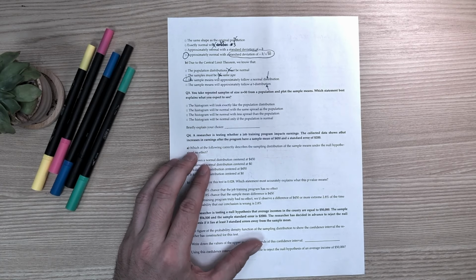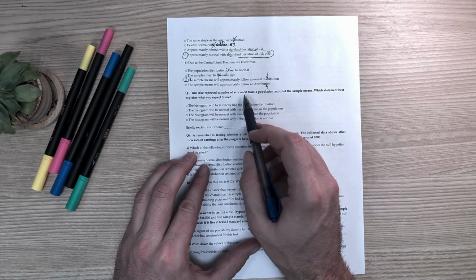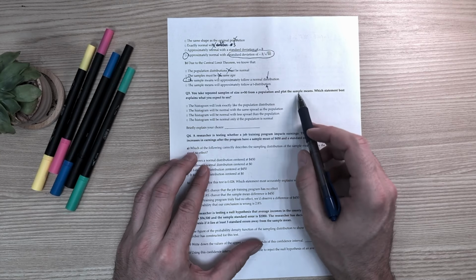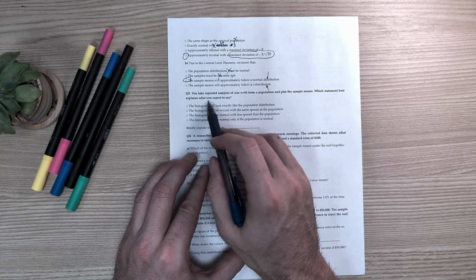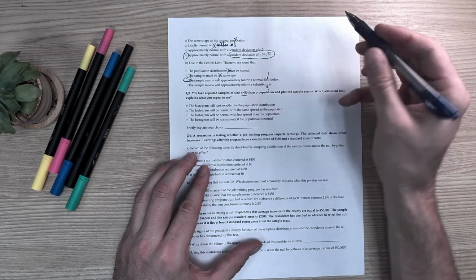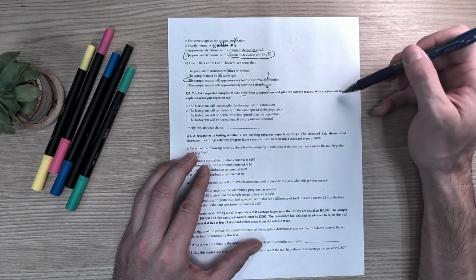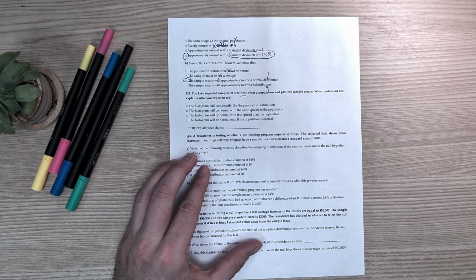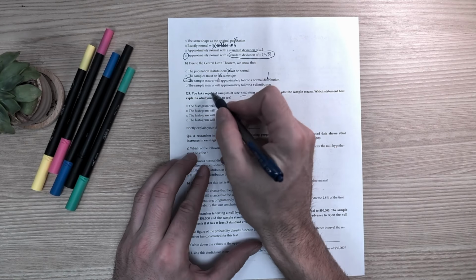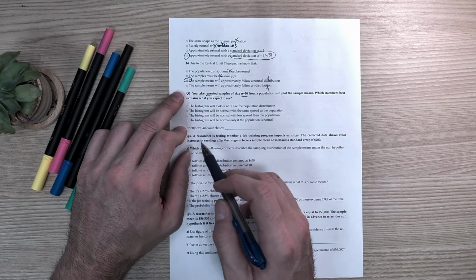Okay, so that's a mouthful. Question 3: you take repeated samples of sample size 50 from a population and plot the sample means. Which statement best explains what you expect to see? So this is the same sample size as the last question. So we're asked about what we would expect to see with repeated samples.